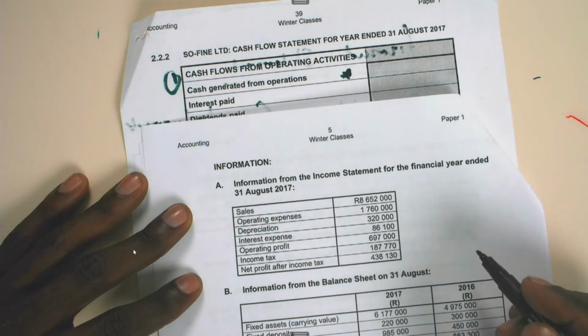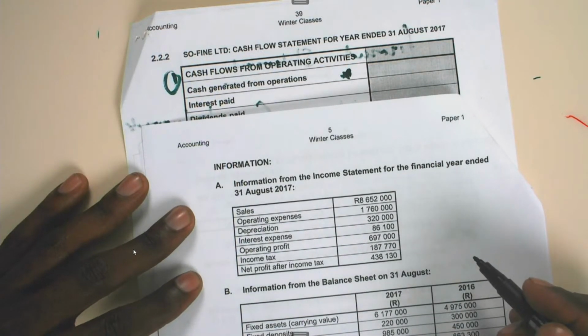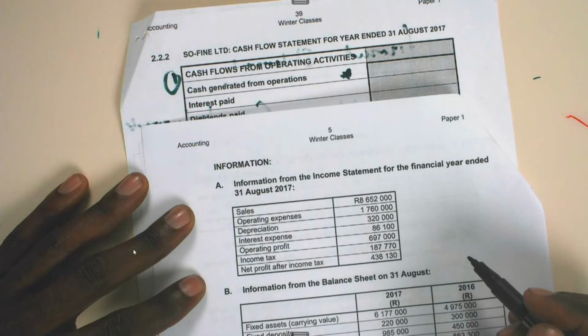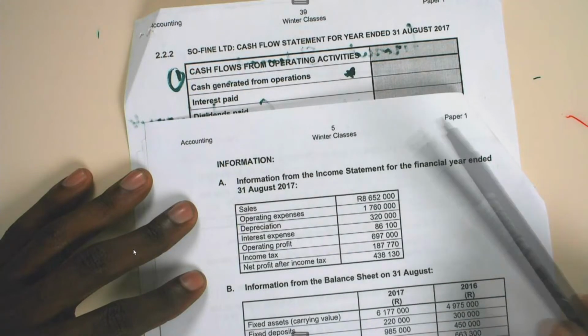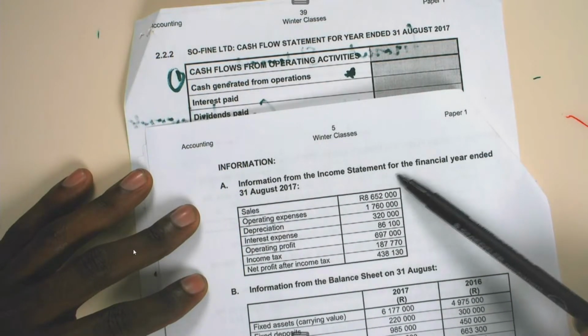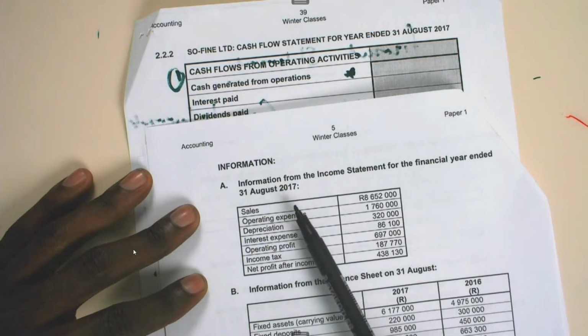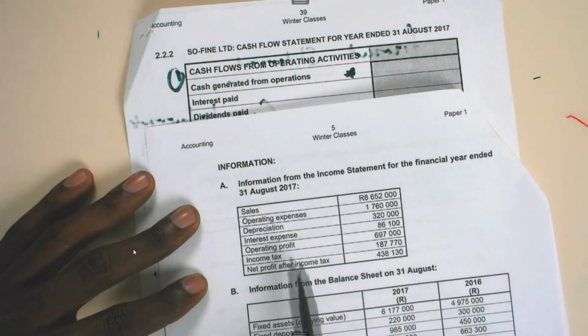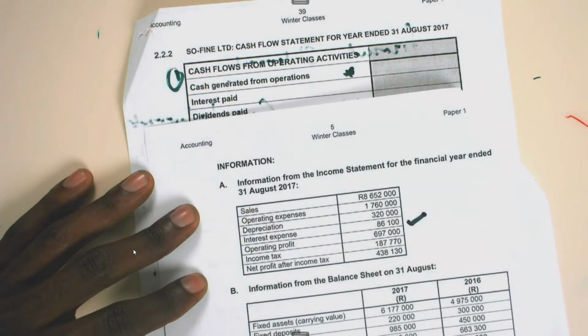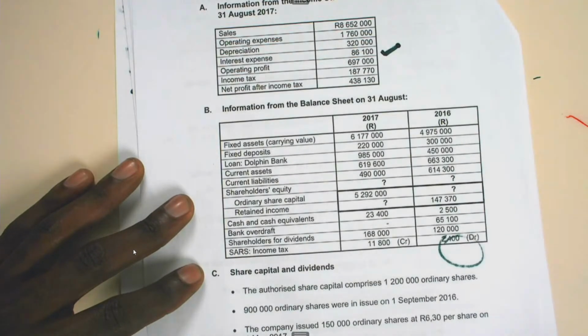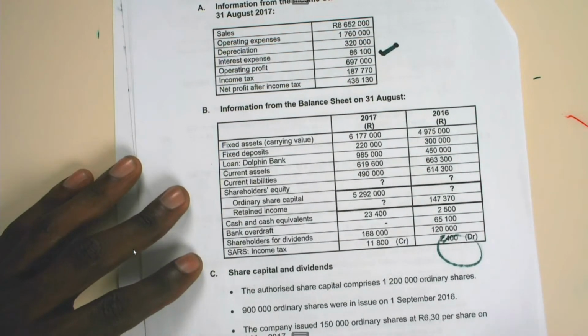the interest paid. Now let us go to information A, because that's where we are going to get the interest expense, because we are given the income statement, and as I've said earlier, you will only get it on the income statement. On information A, they say, information from the income statement for the financial year ended 31st August 2017. Now the interest expense is 86,100. As far as the information is concerned, they don't mention anything on interest on loan.